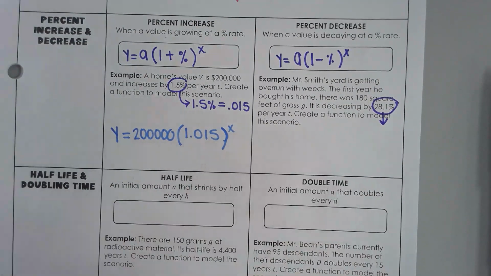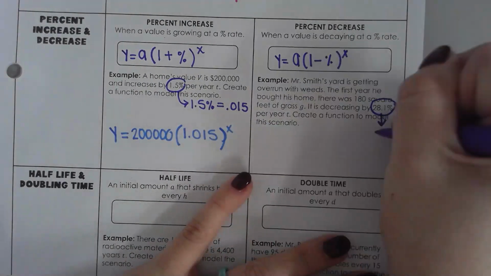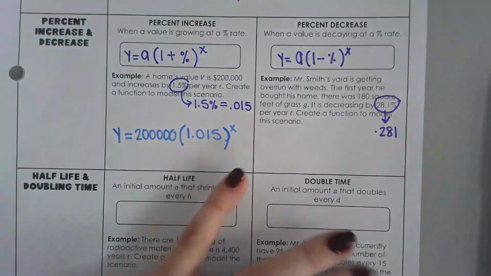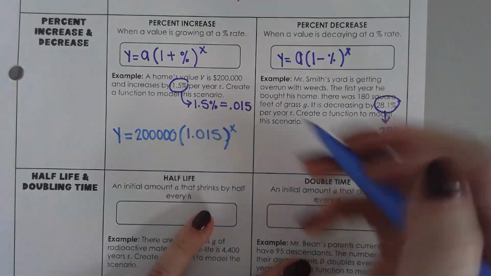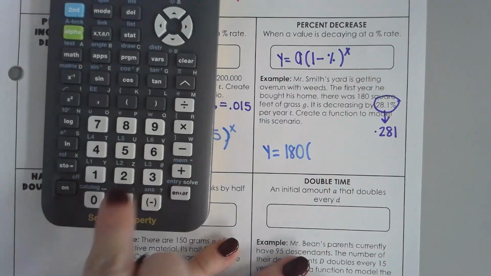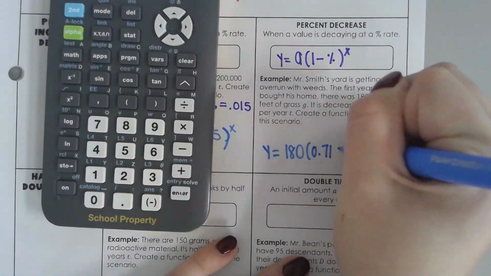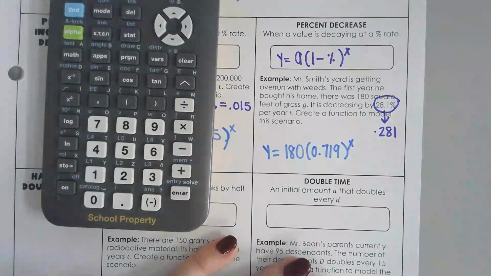It's 28.1% as a decimal, 0.281. So y equals, we're starting at 180. We have to do 1 minus 0.281 to the x.